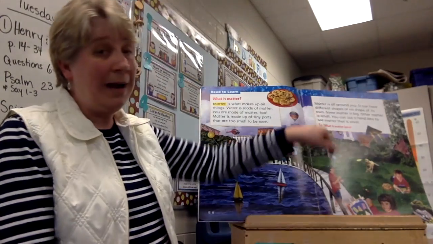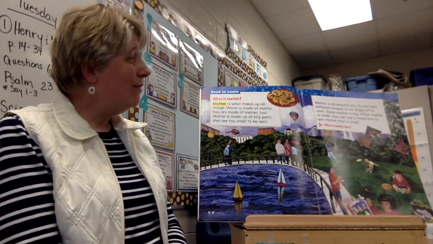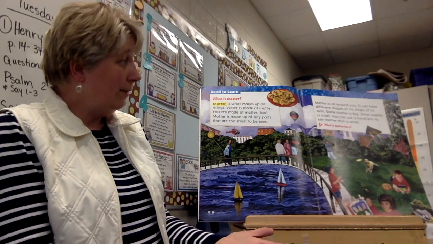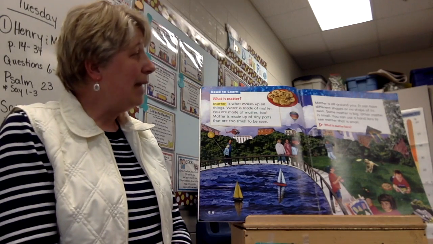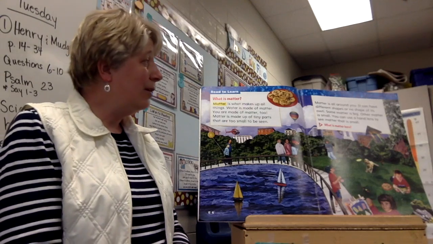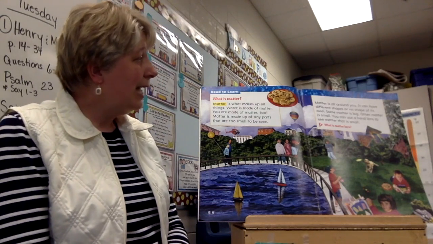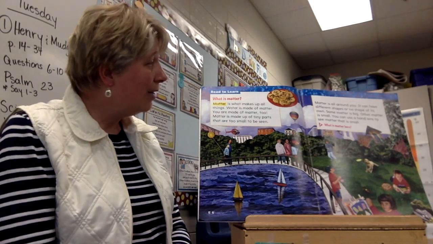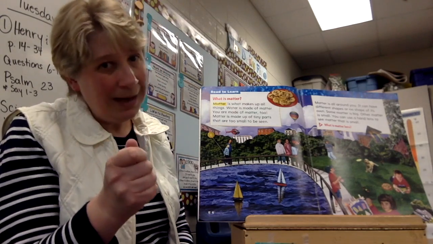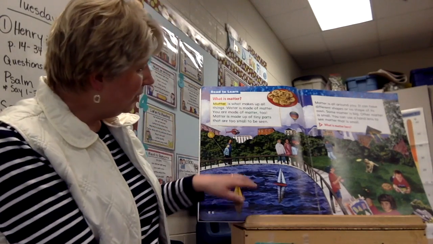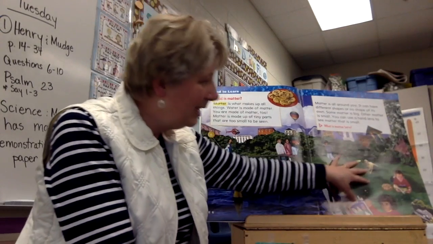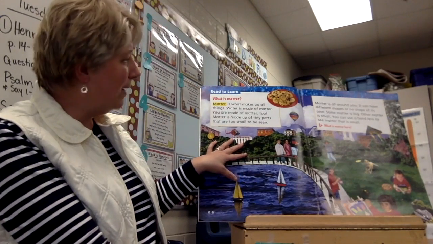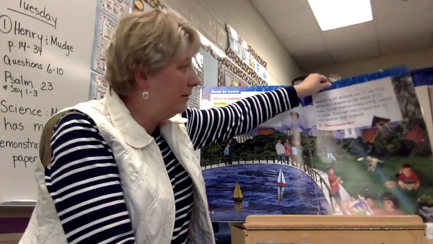Matter is all around you. It can have different shapes or no shape of its own. Some matter is big. Other matter is small. You can use a hand lens to see matter that is small. A hand lens or a magnifying glass. You can see matter that is small. So all these things on this page are made up of matter.